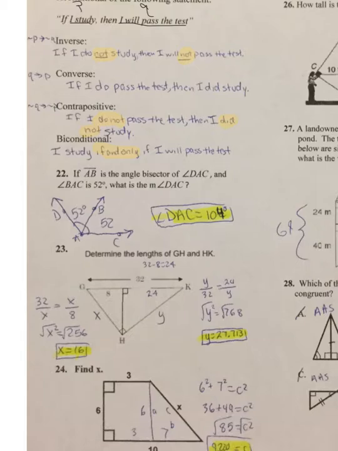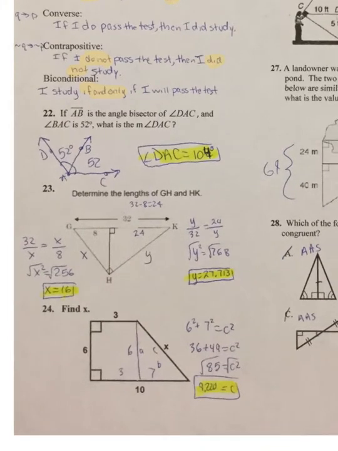All right, moving on. 22. If AB is the angle bisector of angle DAC and angle BAC is 52 degrees, what is the measure of DAC? So a couple things here. Angle bisector is a segment that divides the angle in half. It cuts it down the middle.